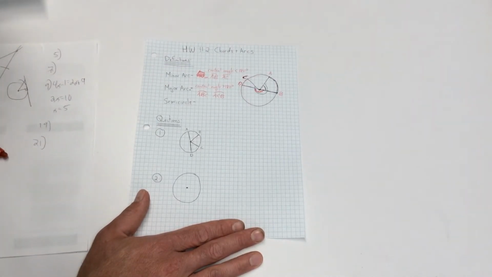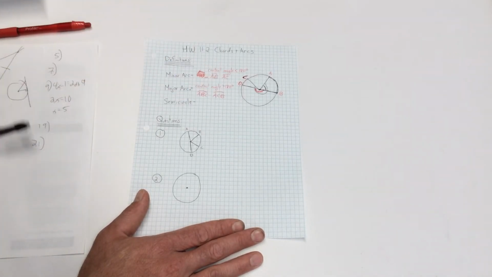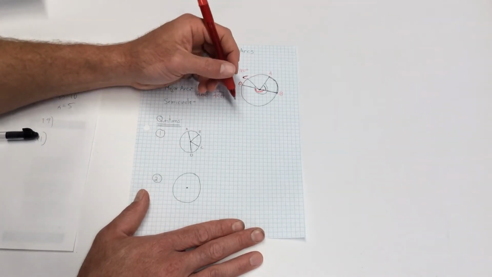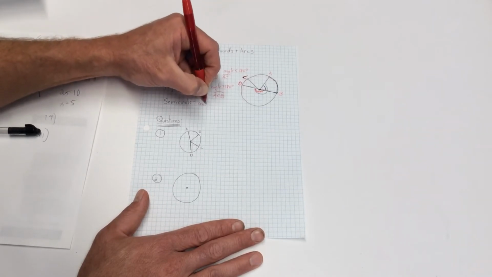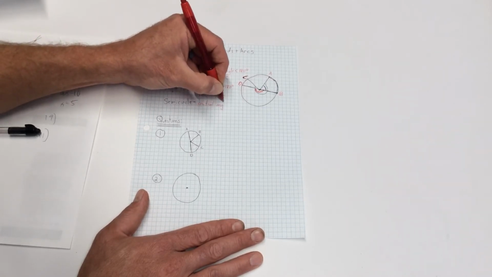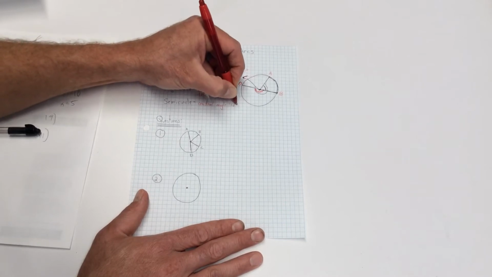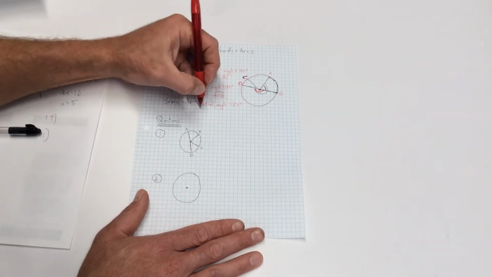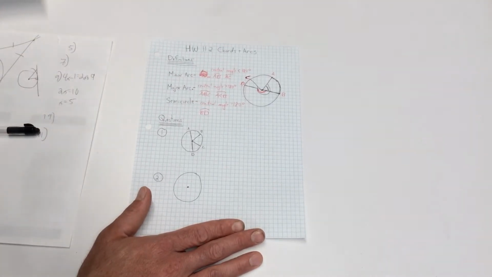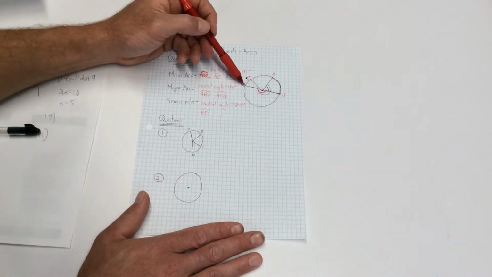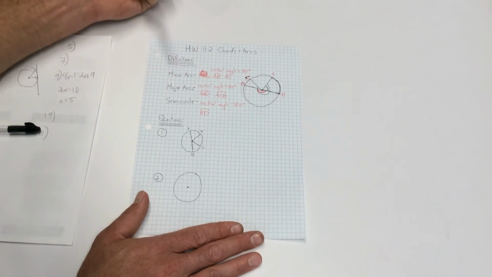Just like when we did angles, an acute angle was less than 90, an obtuse angle was more than 90, and then you had a right angle as the 90 degrees. That's what this is. So a semicircle is an arc or a central angle equal to 180 degrees. I won't make that any more complicated, but we'll say arc BD. So we have equal to 180, more than 180, less than 180.